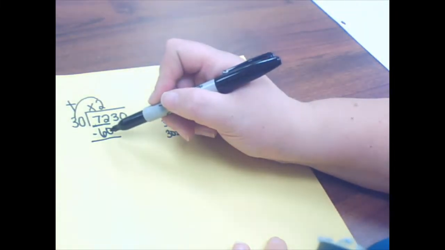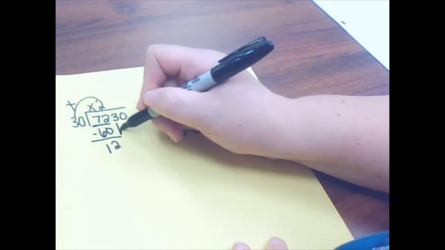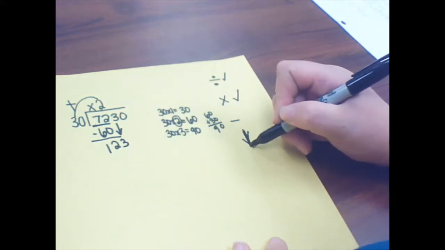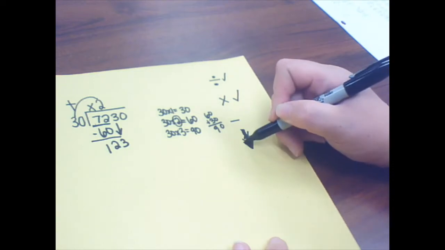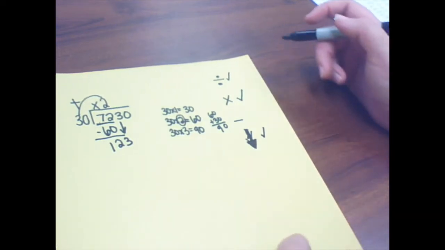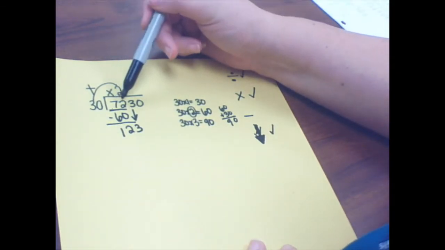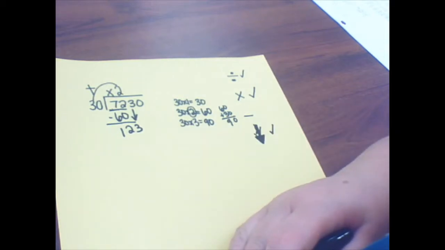2 minus 0 is 2. 7 minus 6 is 1. And bring down. Oh, and I put a check there. My bad. I guess I was a step ahead. That should be an arrow. And I just brought down. Okay? Remember, every number in the dividend needs to have a digit above it, and it does not yet.